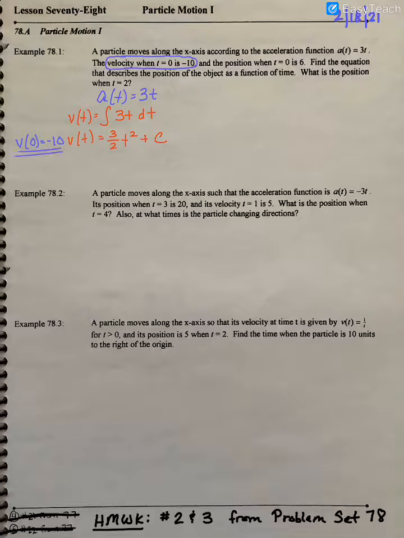So v of 0 is negative 10, which means I can use that information to find my c value. I can plug in 0 for t and set my equation equal to negative 10. And so v of 0 is going to be 3/2 times 0 squared plus c equals negative 10.